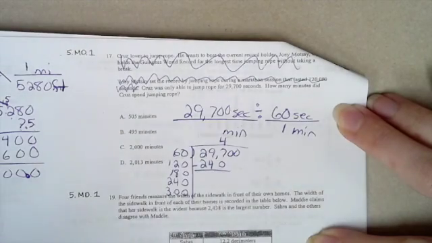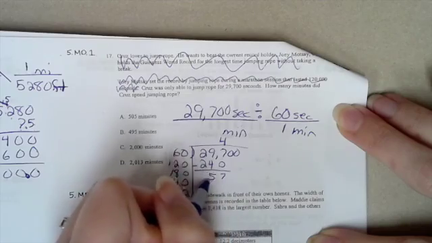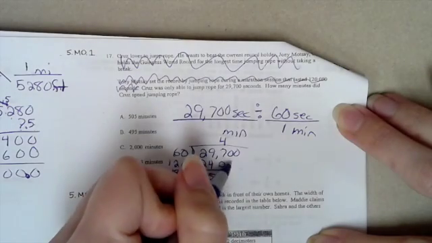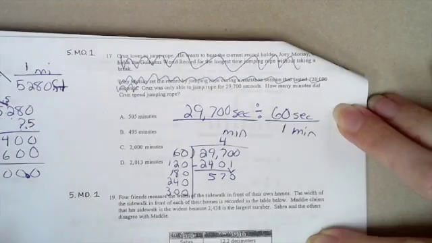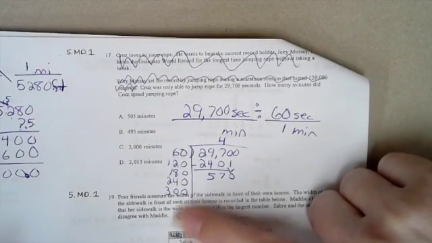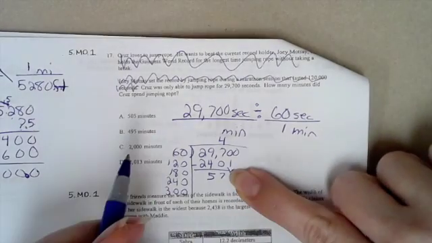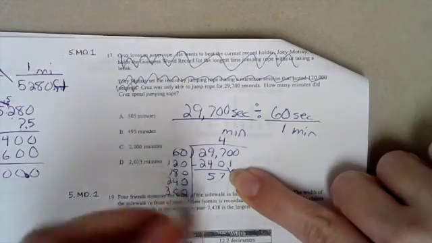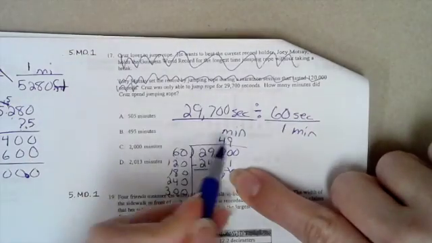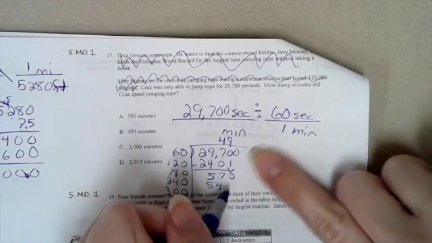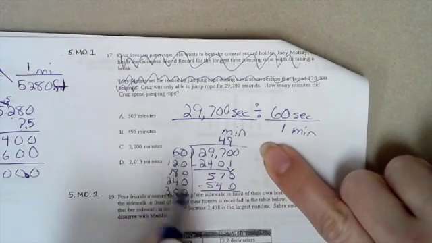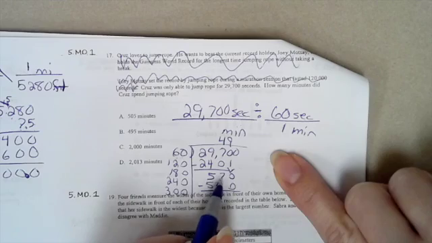I subtract and get 57. I bring down a 0, and I did not have enough multiples. However, I'm going to use my 6 times tables. 6 goes into 57 9 times. 9 times 6 is 54. Put our 0 there. I'm going to have to subtract, which gives me 30.